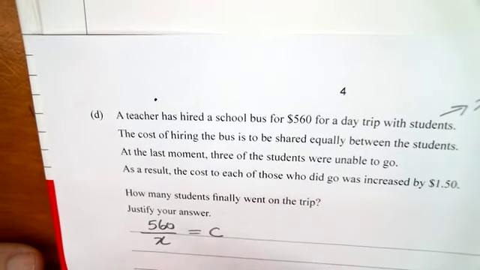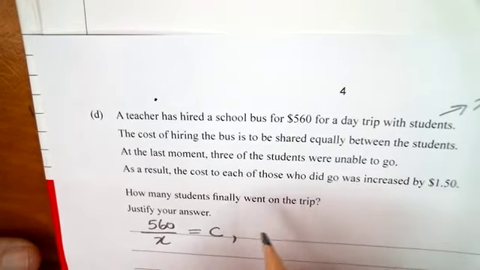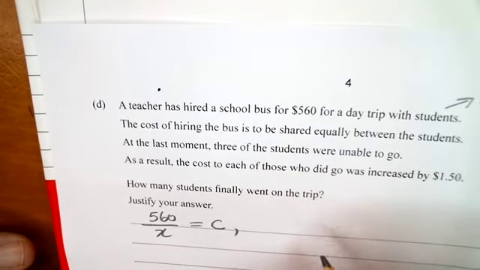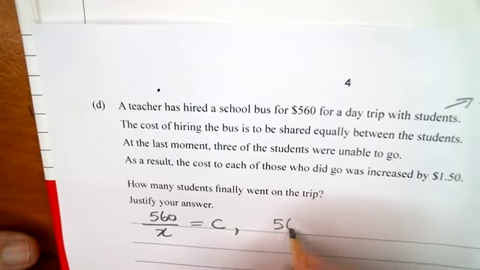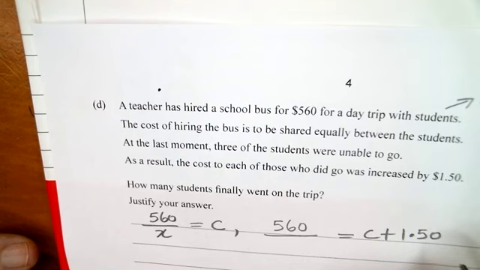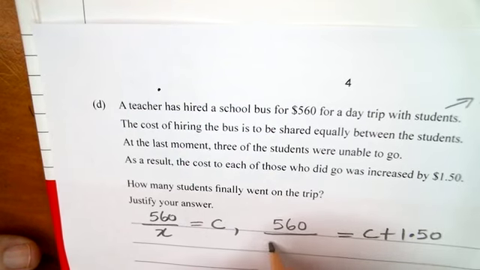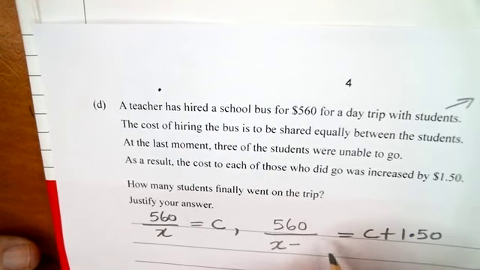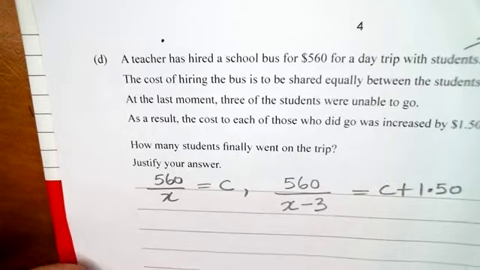Now, we're told later on, I'll put a comma here and then say, later on, we still had the same cost, which was 560, but this time, the cost has been increased by $1.50. There it is. Because the number of students had been reduced by 3.